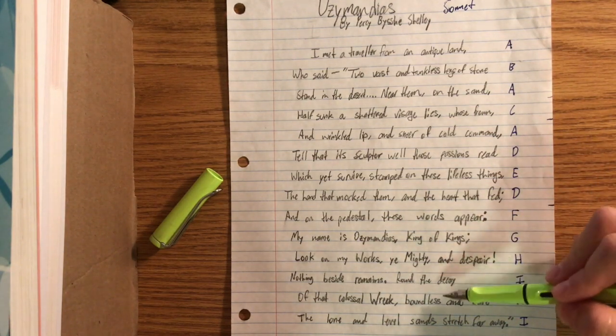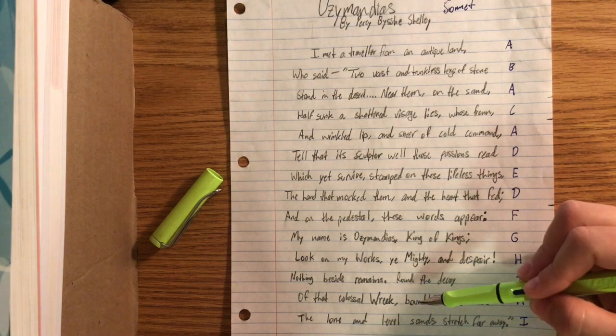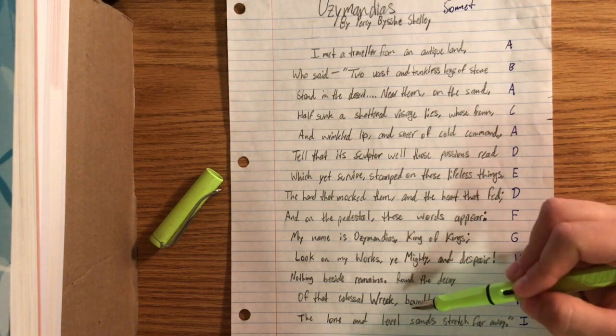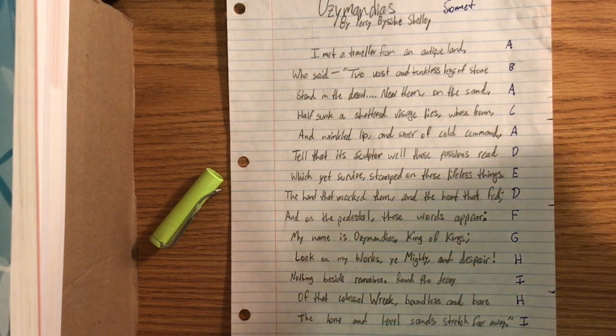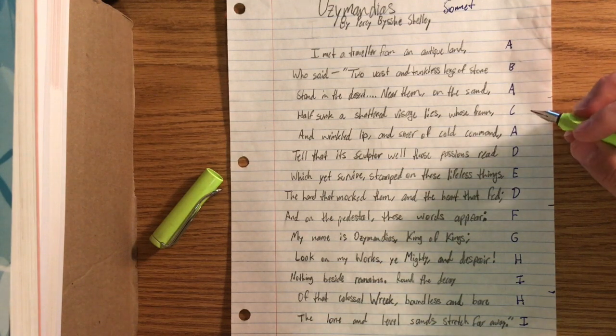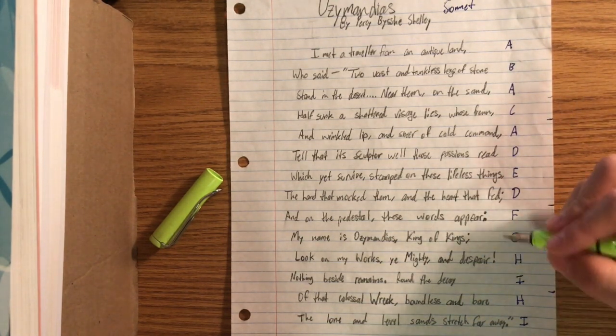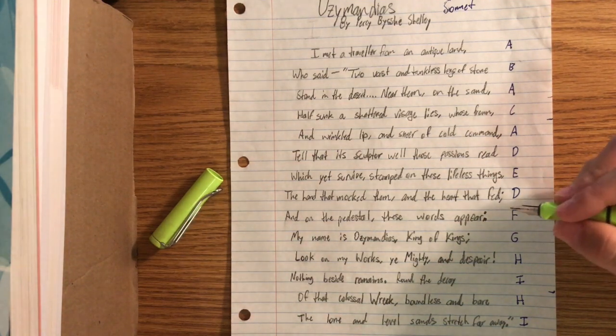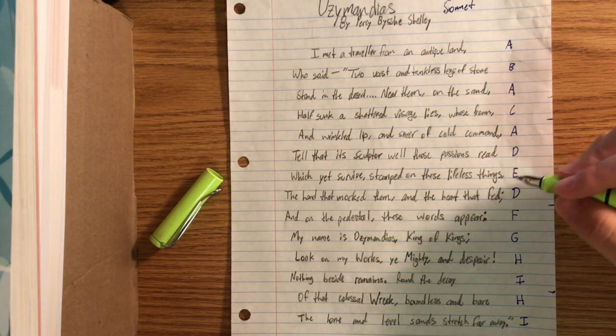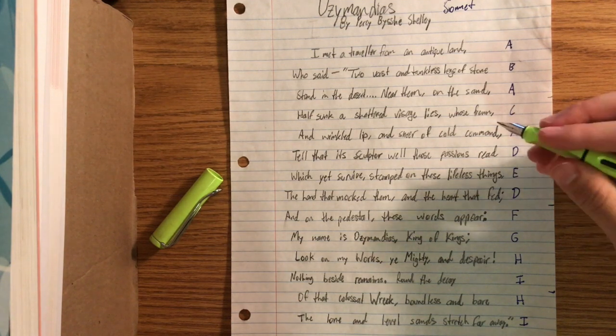And finally, at the end of the poem, round the decay of that colossal wreck, boundless and bare, the lone and level sand stretched far away, it is clear to the reader that the desert is unimportant and unimpressive beyond this statue. This is the imagery that Shelley uses to share the traveler's story.